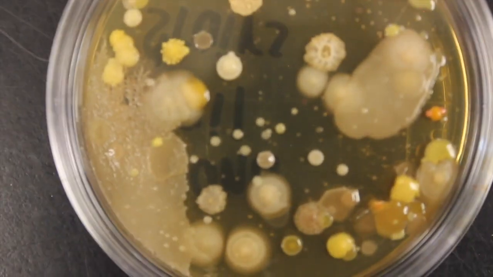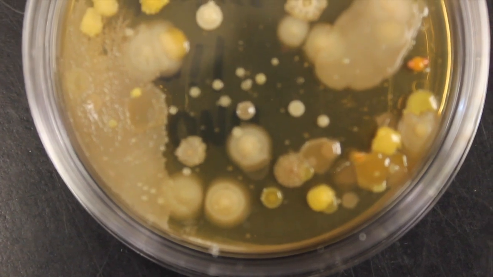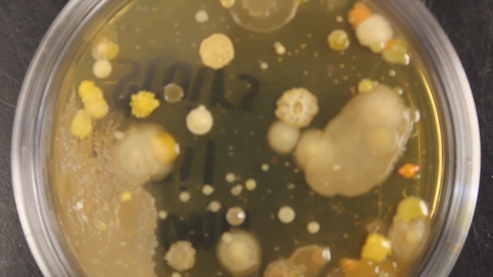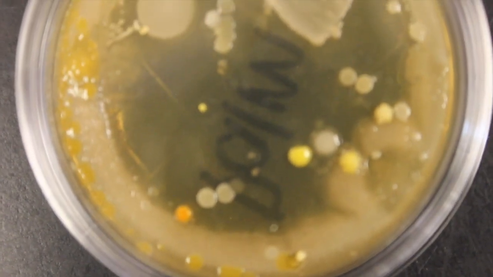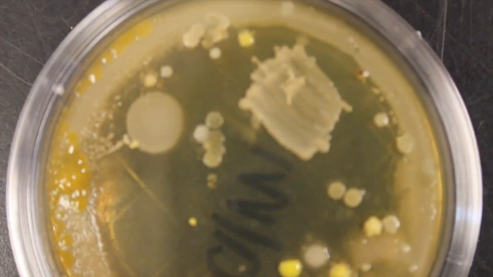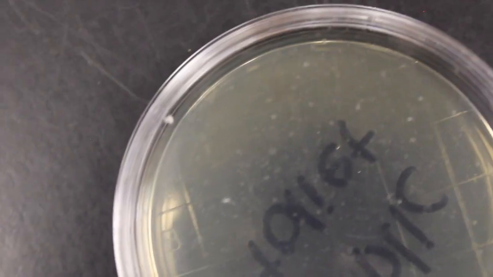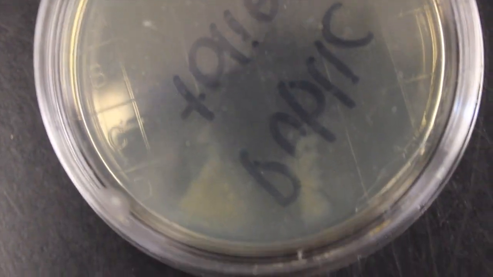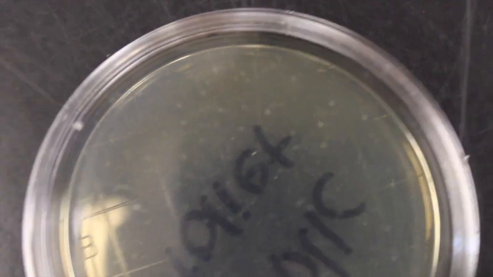The handrail of stairs. Okay, really cool. The palm of somebody's hand. Tons of bacteria on that. And finally, a public toilet. And we don't see any bacteria hardly at all because public toilets get disinfected all the time.